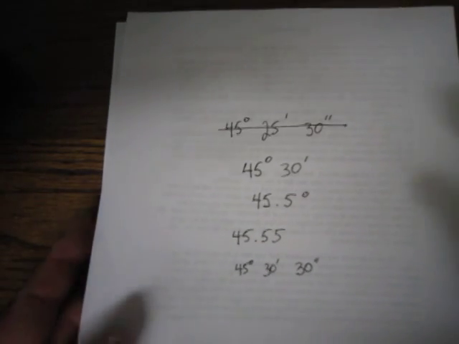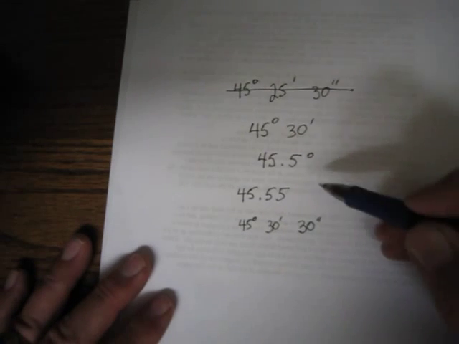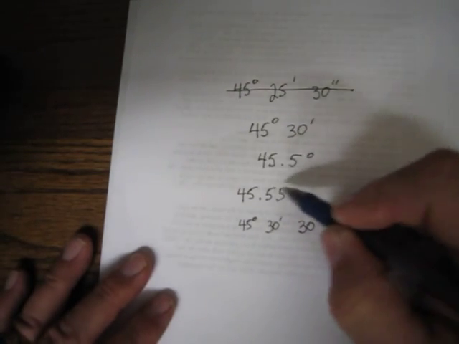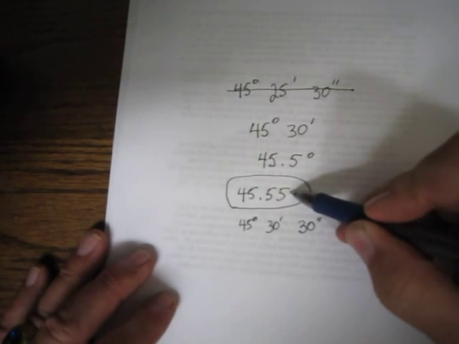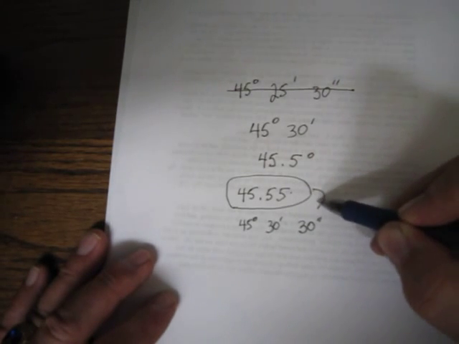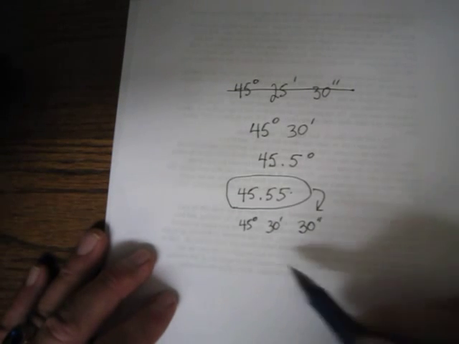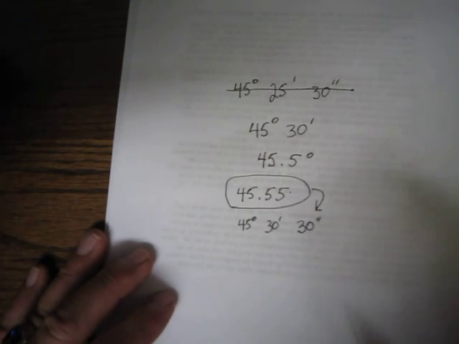So you're going to have to be aware of that when you're working these problems. There will be a button, and I'm going to show it to you here in a minute. Just be aware that your calculator may want to work with decimals, and we always want to convert those back to degrees, minutes, and seconds.